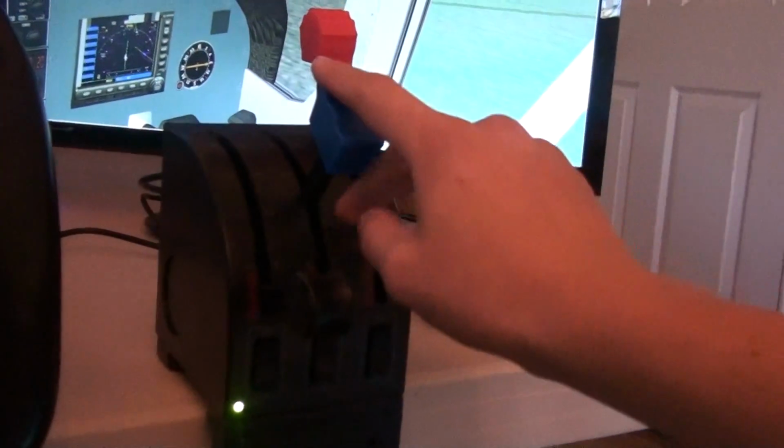So on the throttle I set up reverse thrust. I set up my propellers, my mixture.